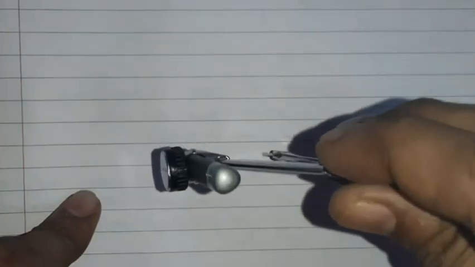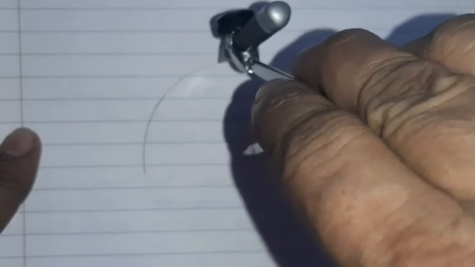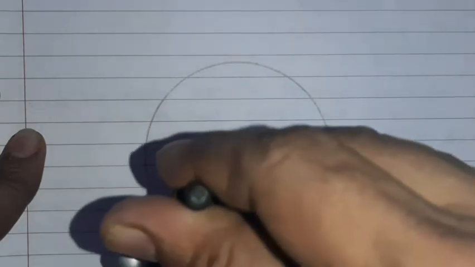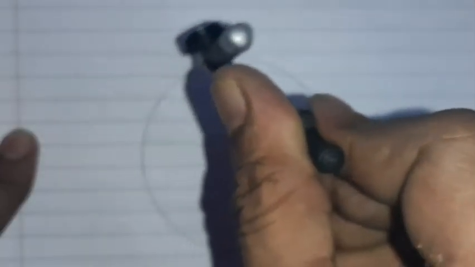Now we have to draw a tangent. For that purpose, first of all, we have to draw the circle of given radius. The radius is 3.4 centimeter. Therefore, dear student, we have to draw. I have already explained you that the length of pencil which is used in a compass must be less than that of a compass.